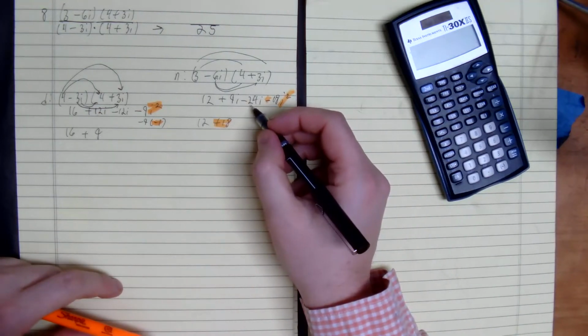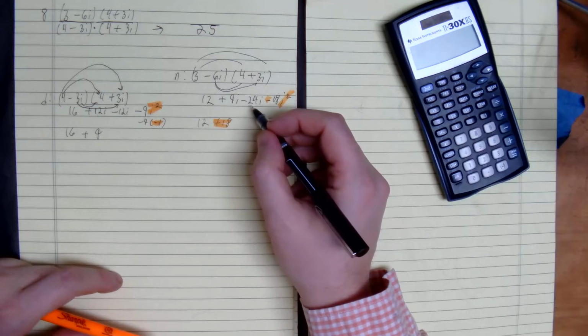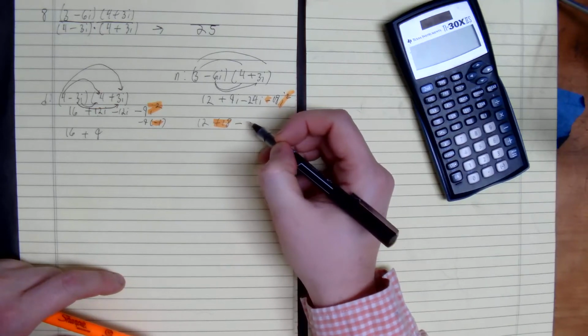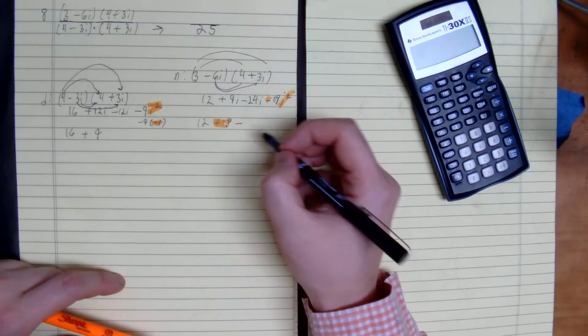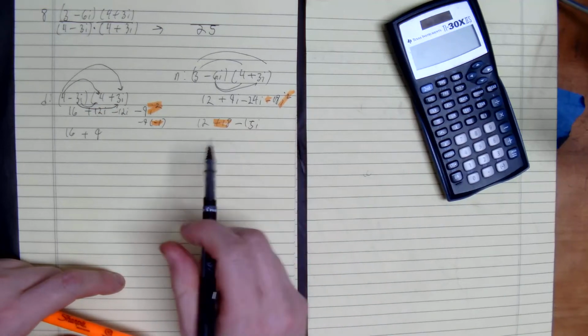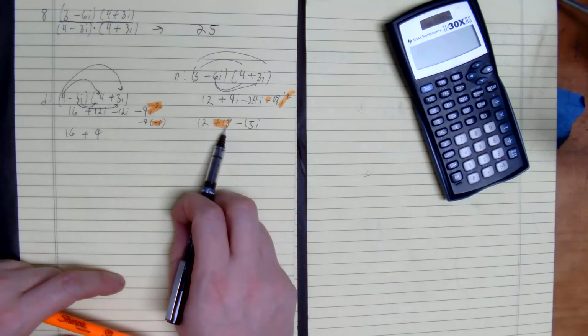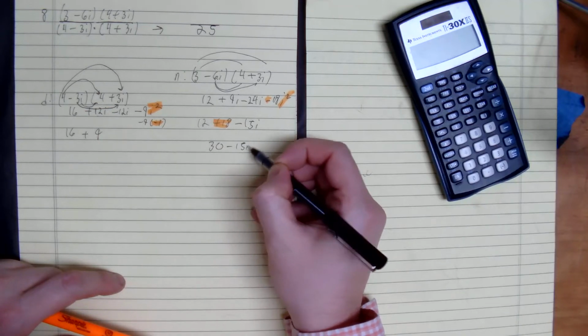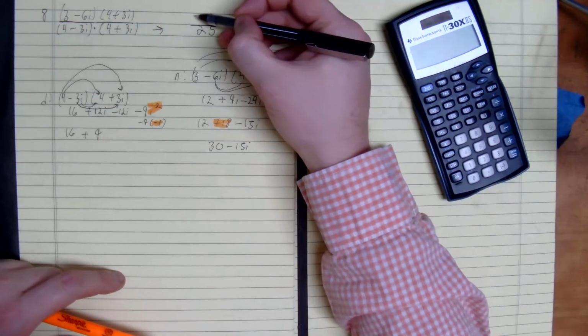And then negative 24 plus 9 would give us not 13, 15, minus 15i. Good. And so 12 plus 18 would give us 20, 30, 30 minus 15i. So we put that in the numerator.